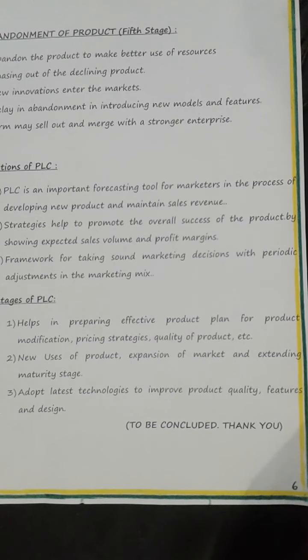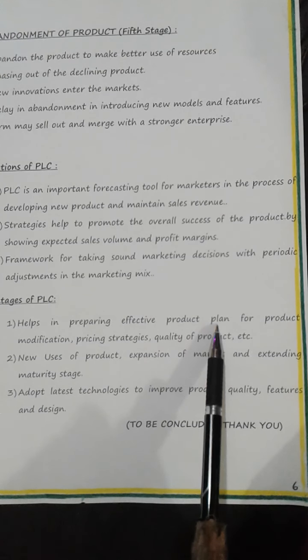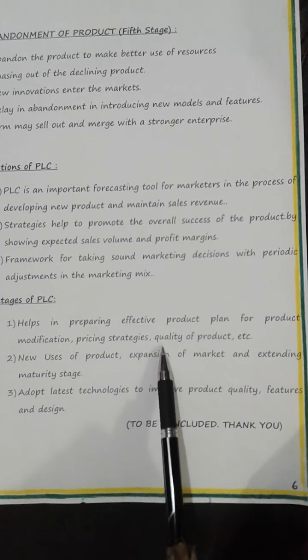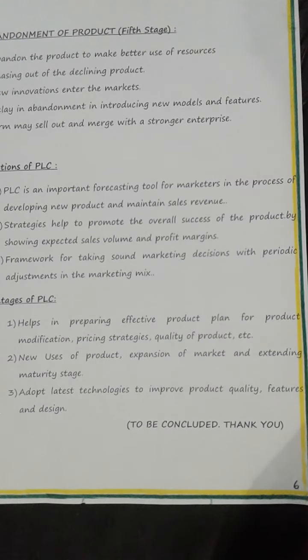There are 3 to 4 points, children. Let me summarize once again for you. Advantages of PLC. The first one is preparing effective product plan. Expanding of market, extending maturity stage, PLC is important. Latest technologies to improve product.